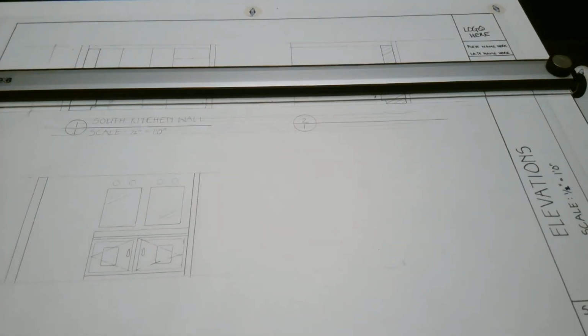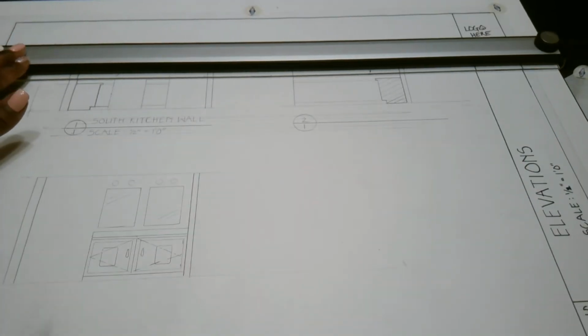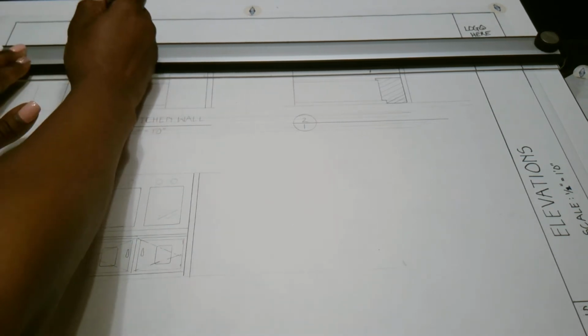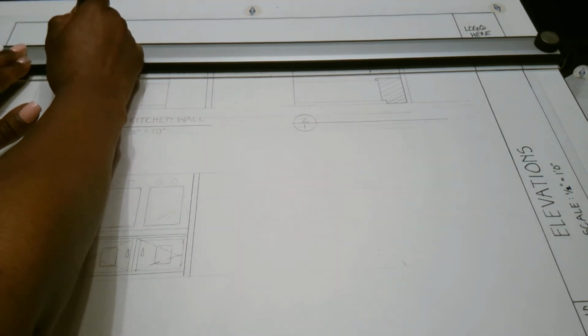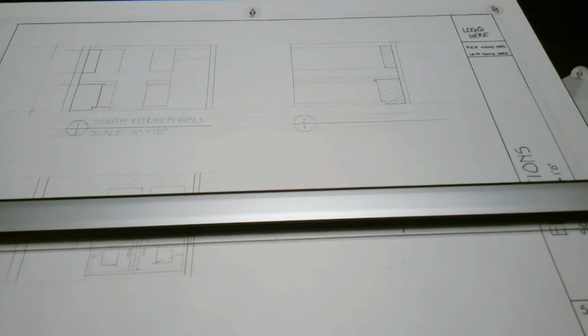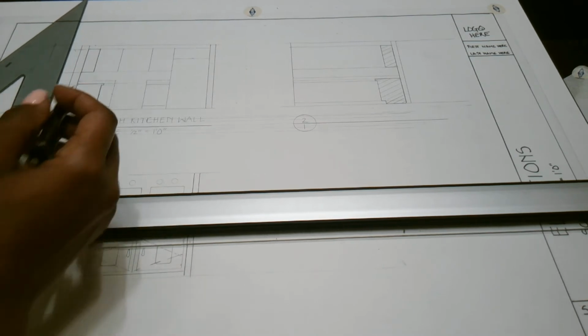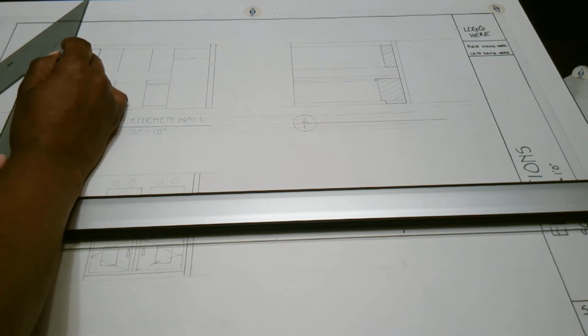And then you will want your builder, designer, to know also the size of your upper cabinets. So again, I'm just pulling out a few lines so I can begin to put in some measurements.